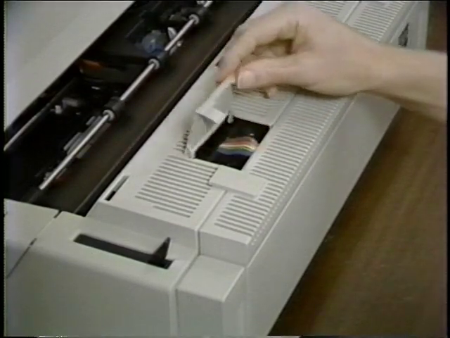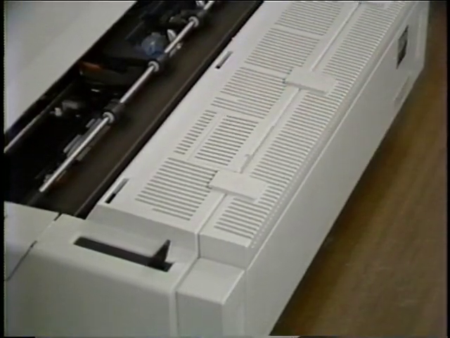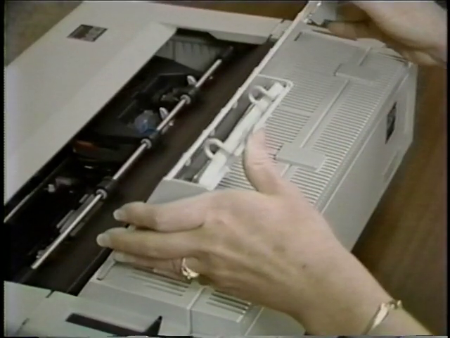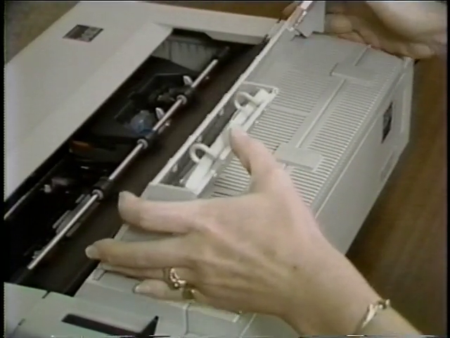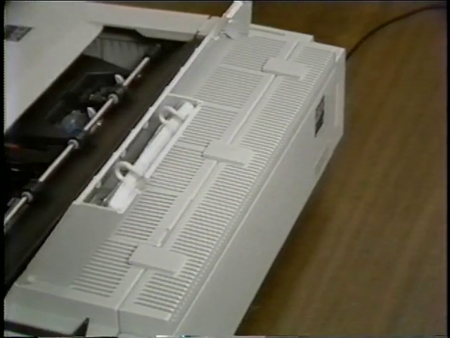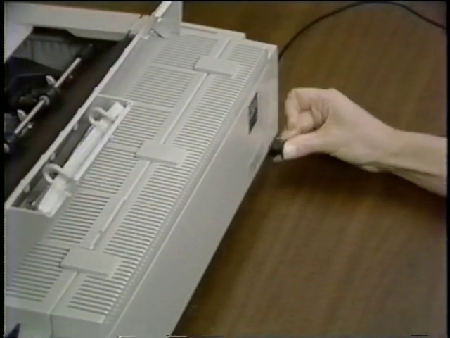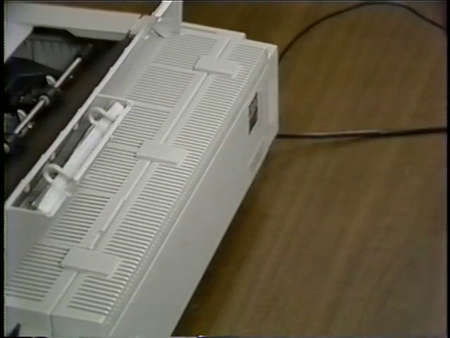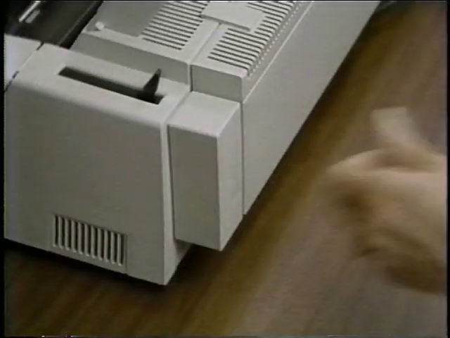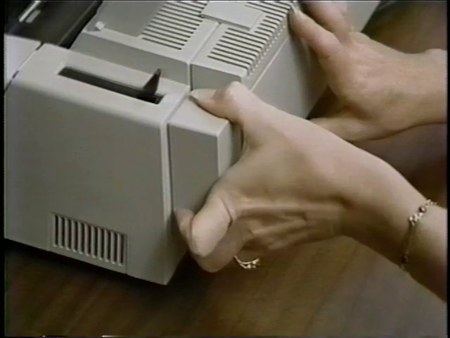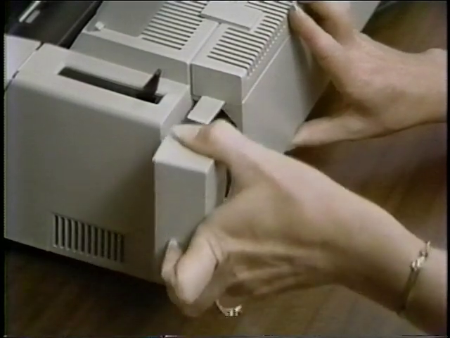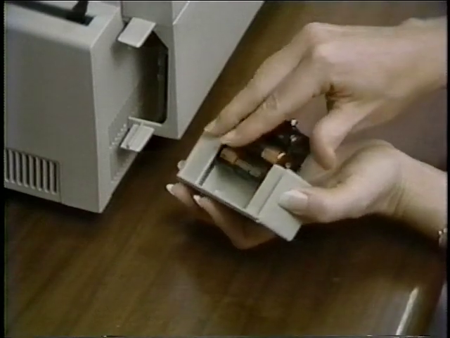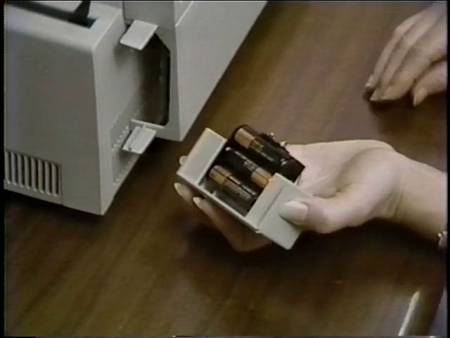Next, plug in the option cable, install the paper table, and finally plug the line cord into the machine. To install batteries for the spell check option, remove the battery cover. Insert the battery pack into the battery cover, then slide the battery cover into the options cover.